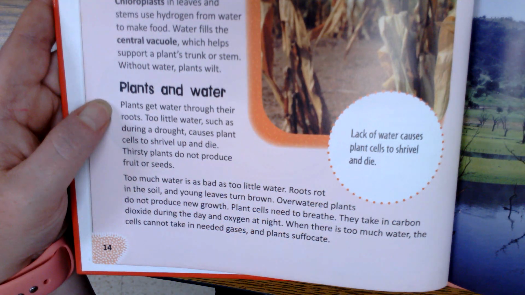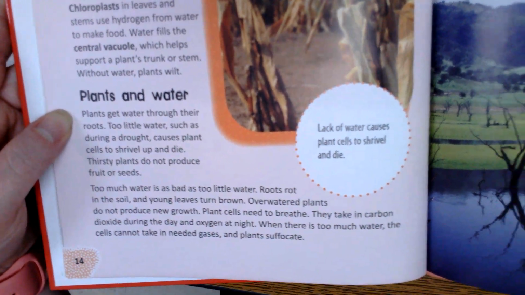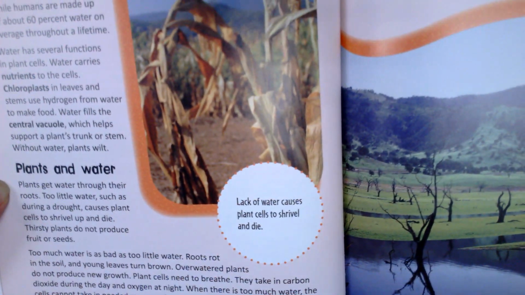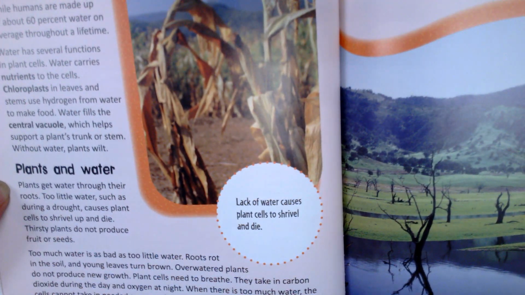Plant cells need to breathe. They take in carbon dioxide during the day and oxygen at night. When there's too much water, the cells cannot take in needed gases and plants suffocate. Lack of water causes plants to shrivel and die.